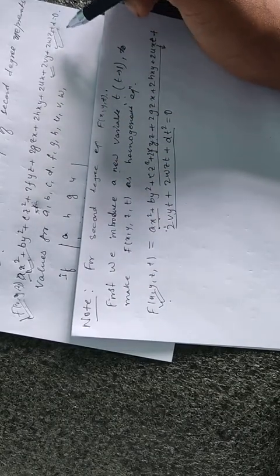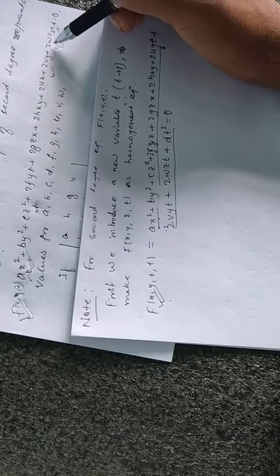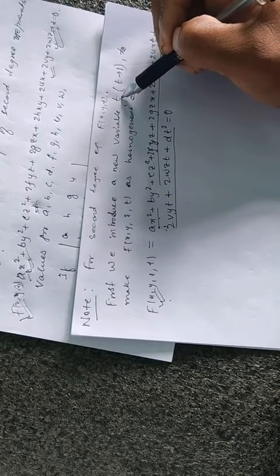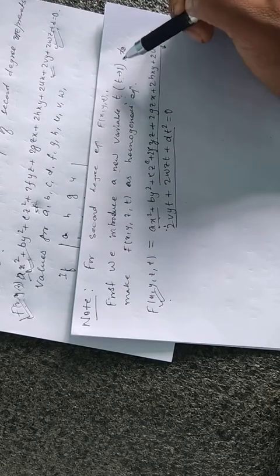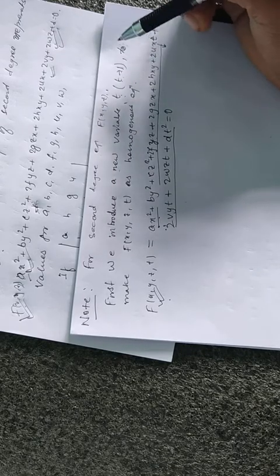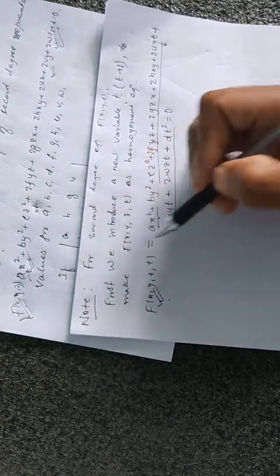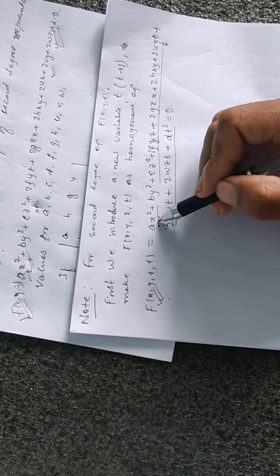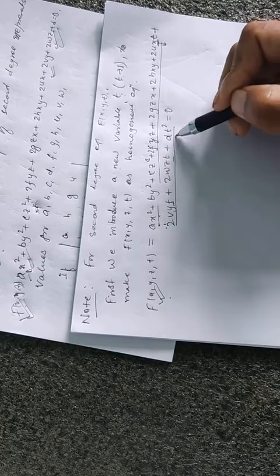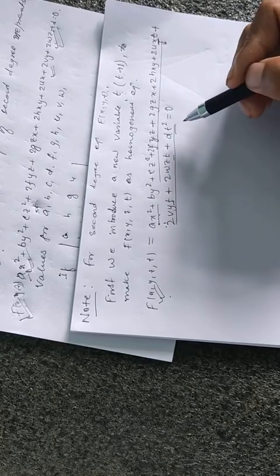To make it one, we have to introduce a new variable t such that t approaches 1, almost equal to 1, or you can say t equal to 1. So we are introducing it here and here to make this equation homogeneous.